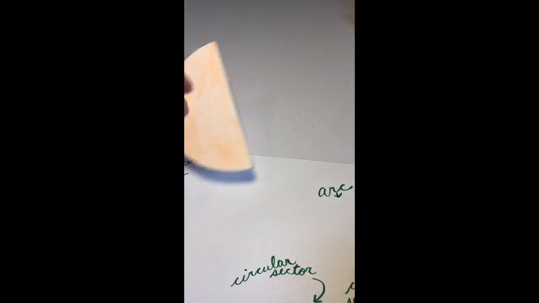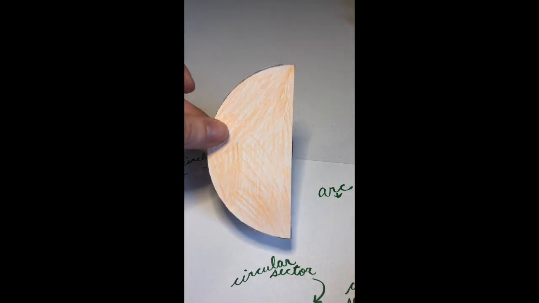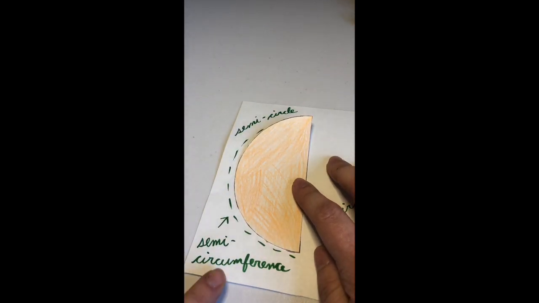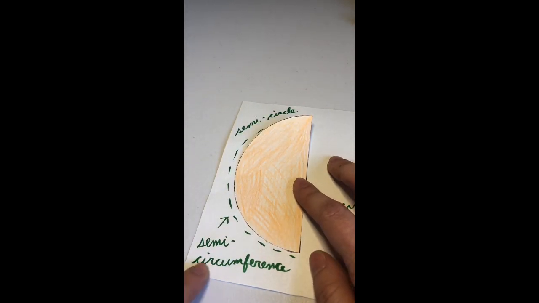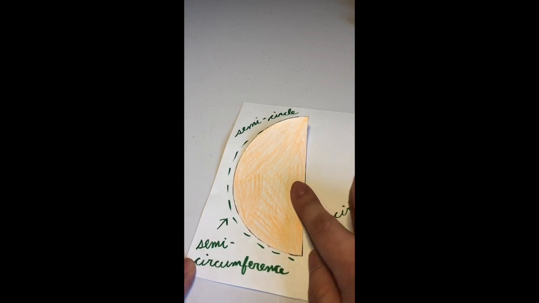Okay. Then, yesterday, we talked about, does anyone remember the name of this? It's a semicircle. A semicircle. And if we have a semicircle, we also have a semicircumference. Excuse me, a semicircumference. Try to say that 5 times fast. It's pretty hard. It's a hard word.